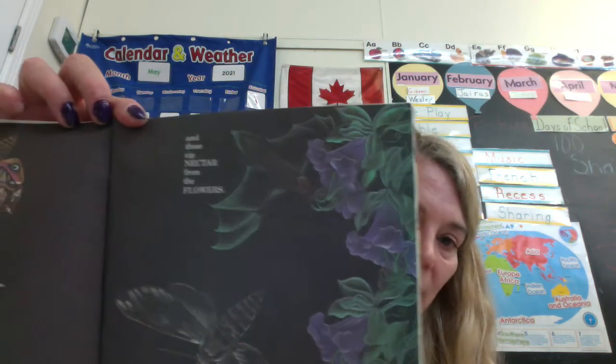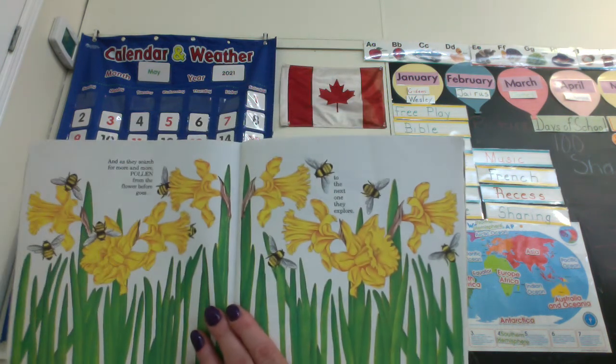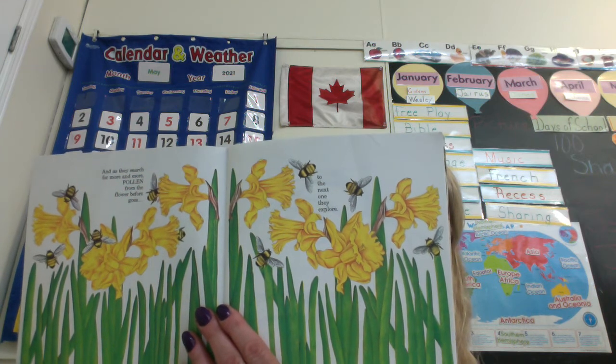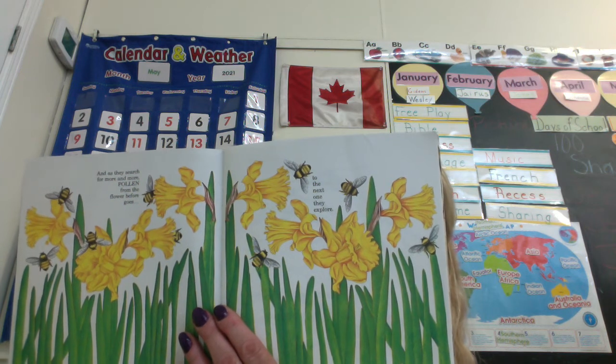And these sip nectar from the flowers. So on this page, we have some moths and we have a bat. Can you see the bat? And as they search for more and more pollen from the flower before it goes to the next one, they explore the pollen from before. So when they're searching from flower to flower for nectar, there's the honeybees and there is the daffodils. They're taking pollen from flower to flower.